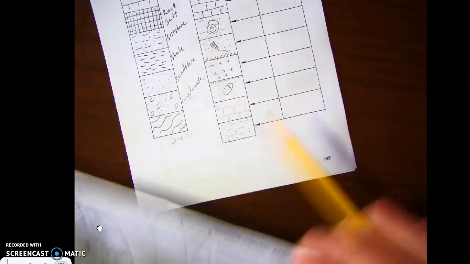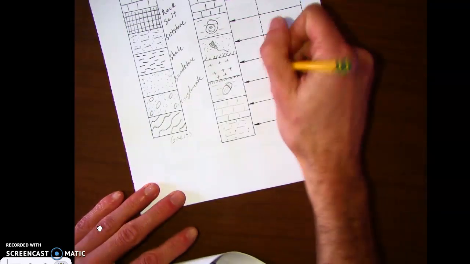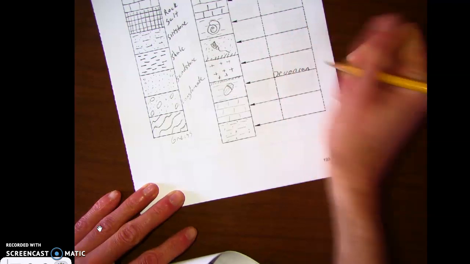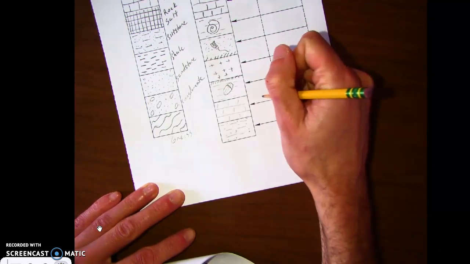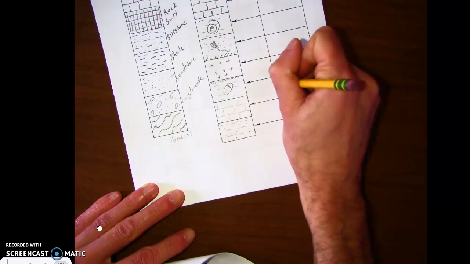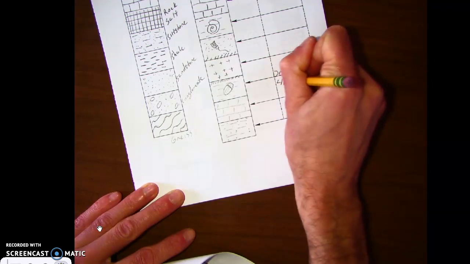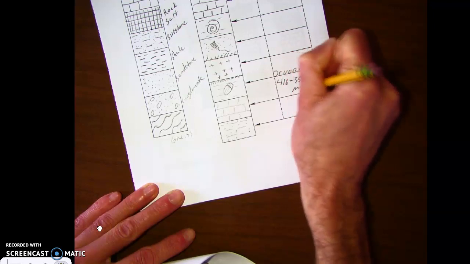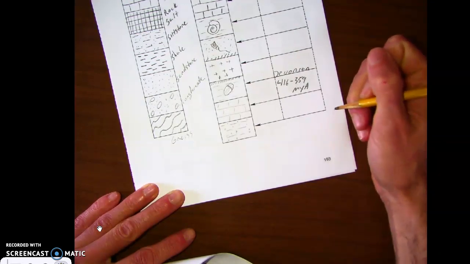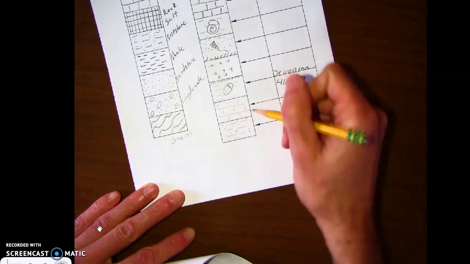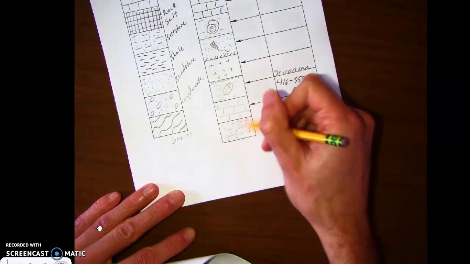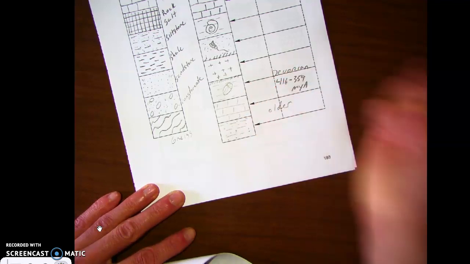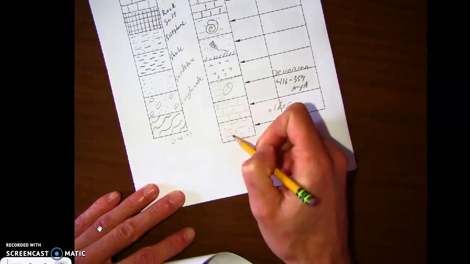So for this part here, we know we're dealing with Devonian time, and that was, according to the reference table, between 416 and 359. You'll see MYA a lot, millions of years ago. Because these two layers are under the Devonian fossil, we know that they're older. We don't know how much, but we know that they have to be older, right?